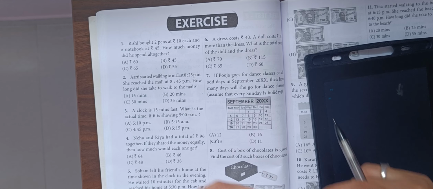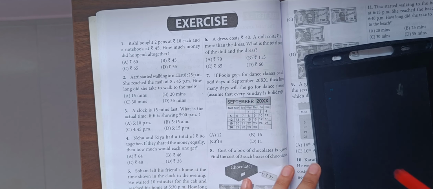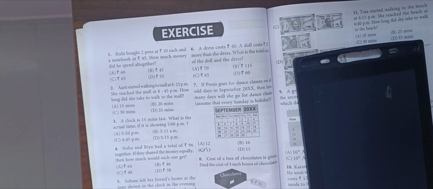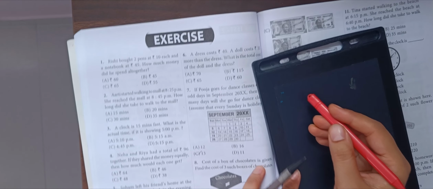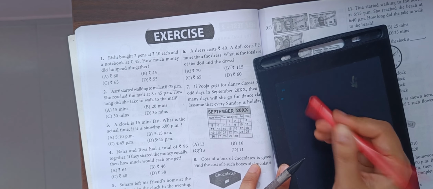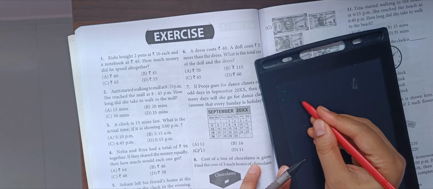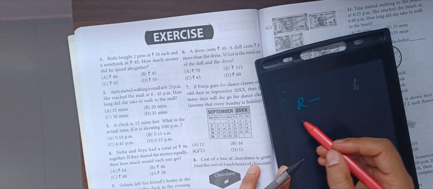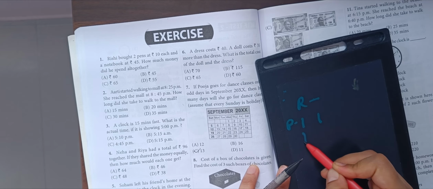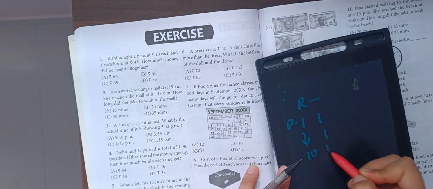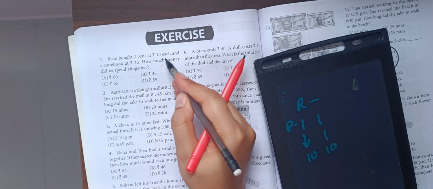So let's start with the first question. Rishi bought 2 pens at 10 rupees each. So how many pens did Rishi buy? 2 pens, and the price is 10 rupees each. Carefully read the question: each.